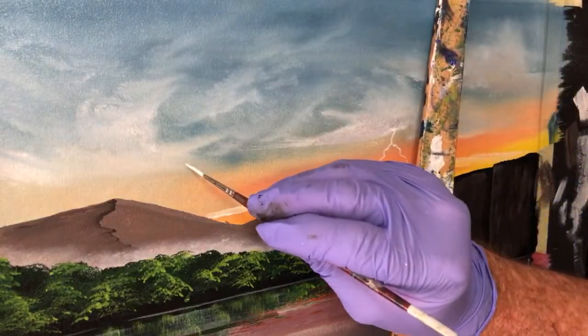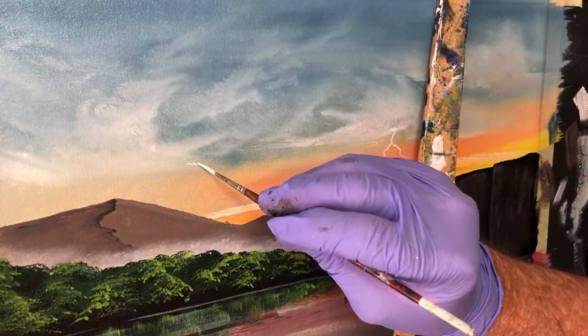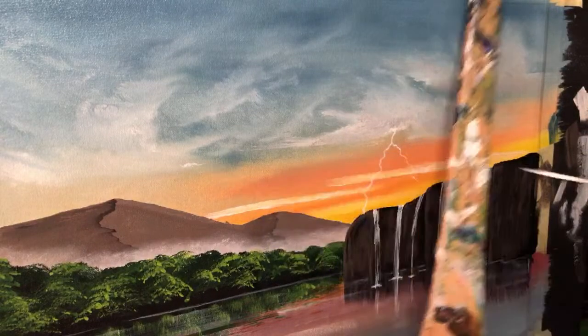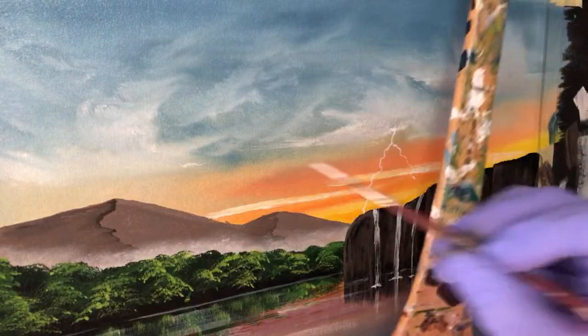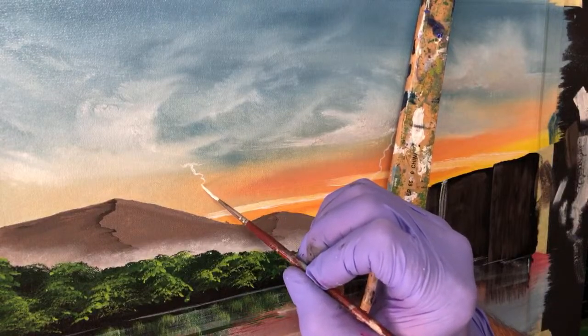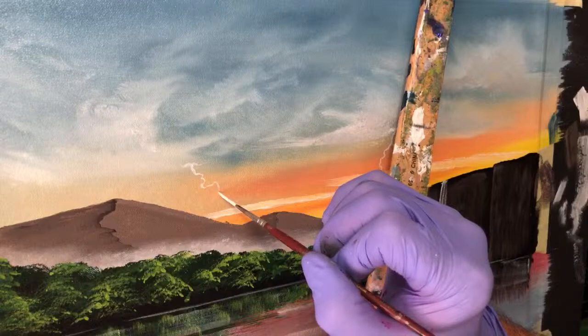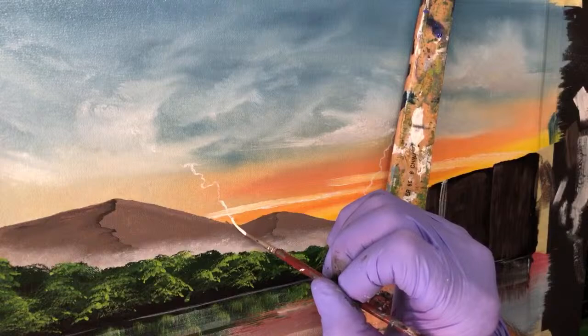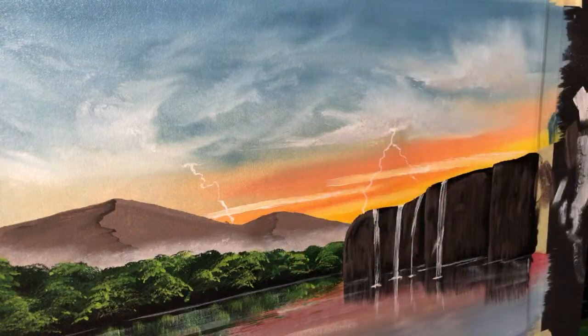Maybe a bit of a glare there, where it comes from the cloud. And do the same here, not too fat if you can help it. Twist that brush. Let it happen and come right down behind there. Yeah, that one's a bit fat. Anyway, that'll do for the lightning. I'll get a Posca pen later on and fine tune them because I don't want to overdo it now and make them big fat and blobby ones.